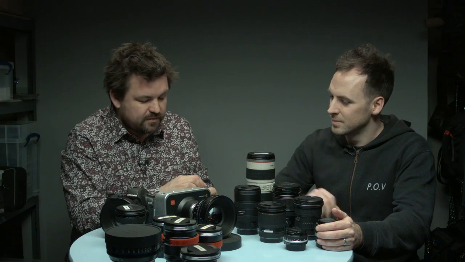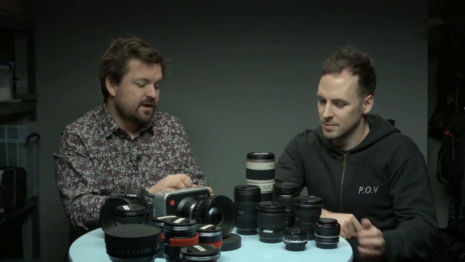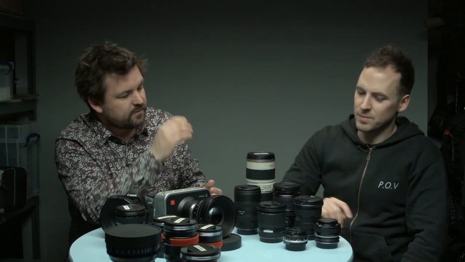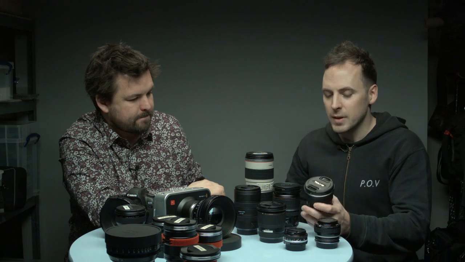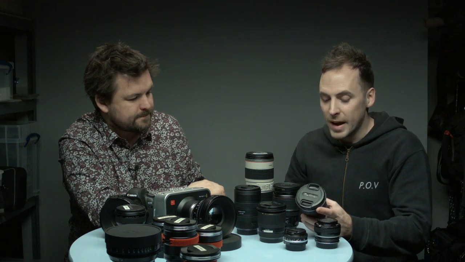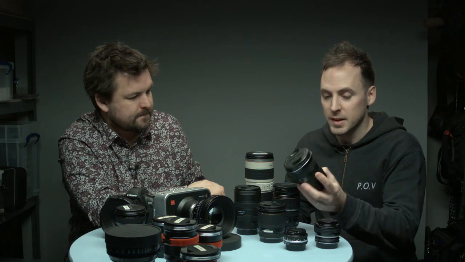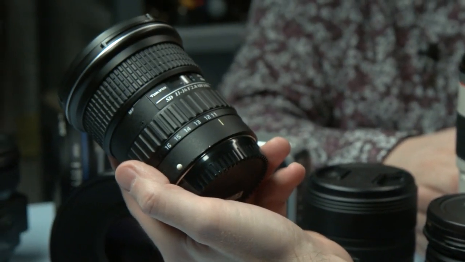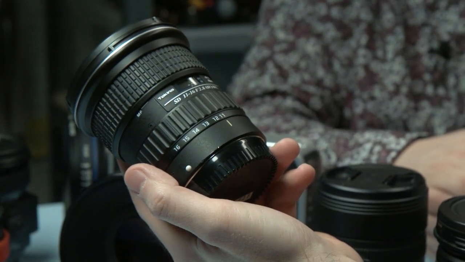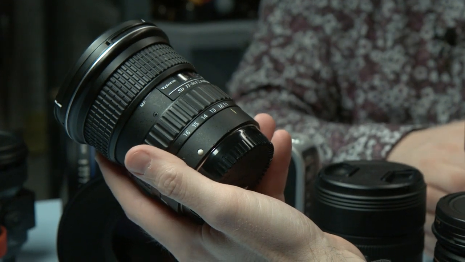And James, one thing I've heard repeatedly is, oh, it's no good because of the small sensor, you can't get wide. What's your solution for getting wide on this camera? Well, immediately my go-to lens most of the time for any wide shots is my Tokina 11 to 16 mil, and it's a fixed 2.8 aperture. It's a beautiful lens. I think it's a great piece of glass.